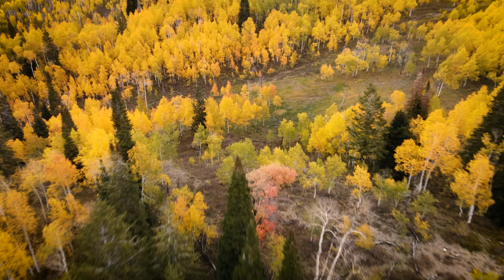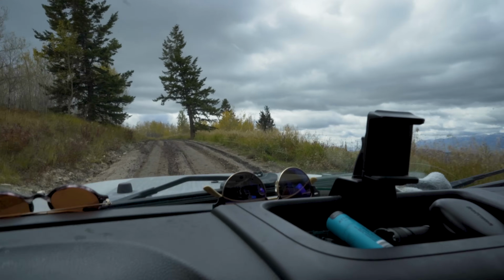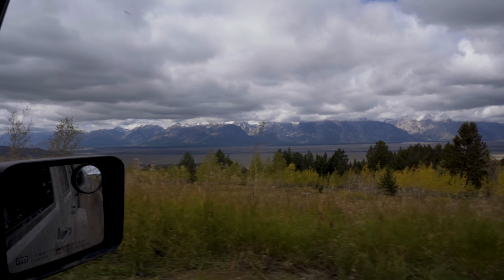Someone recommended this road, and then it goes up to a lake. So you never really know because there's a lot of different roads that kind of just wind up into the hills.